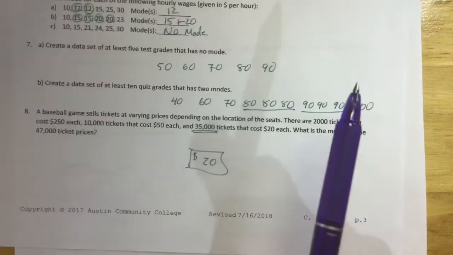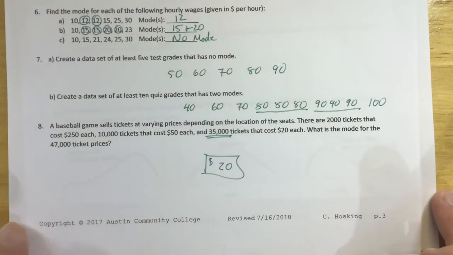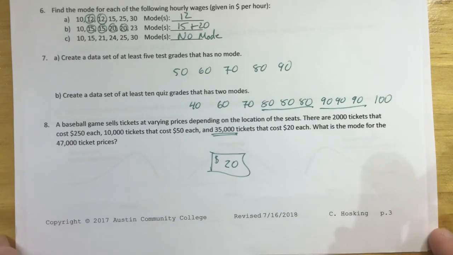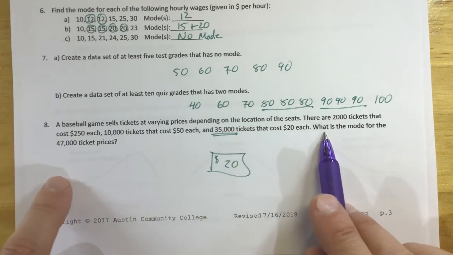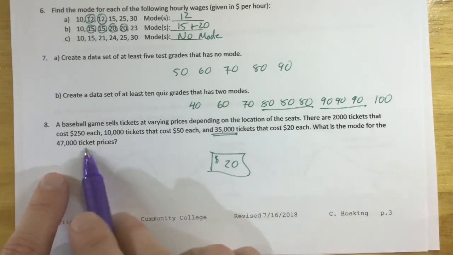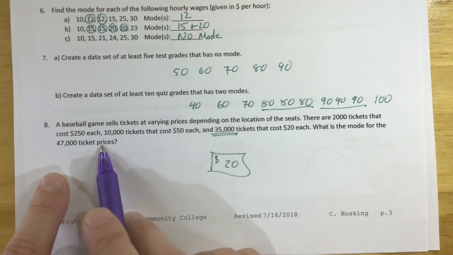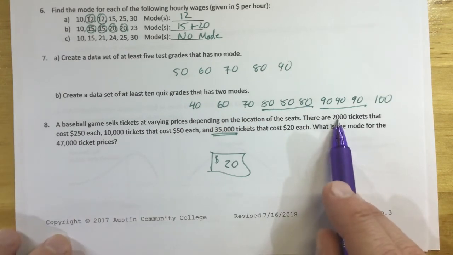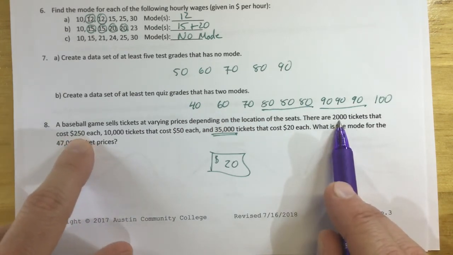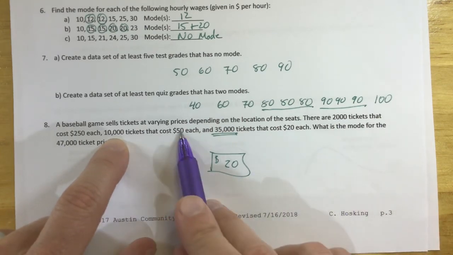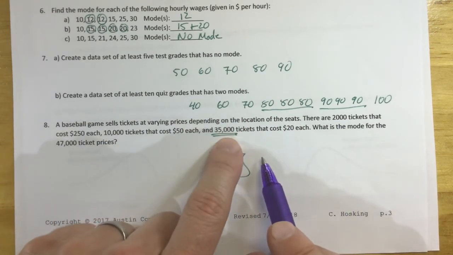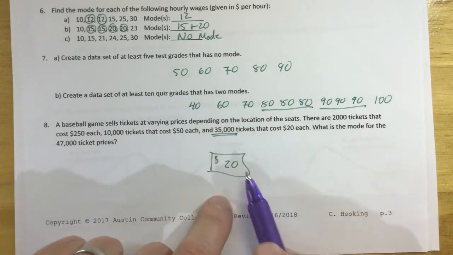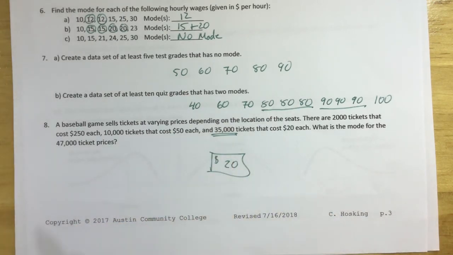All right, 8. It's an odd question here because I don't know how you would use this in advertisement. I think that's the direction that I was going for, but the question at the end, I'll get to that part first, is what is the mode of the 47,000 ticket prices? Okay, so if you're looking for the mode, then you're looking for the most common one. So you get 2,000 tickets at that price, 10,000 tickets at that price, and then 35,000 tickets at that price. So by mode, it's going to be a $20 ticket price.